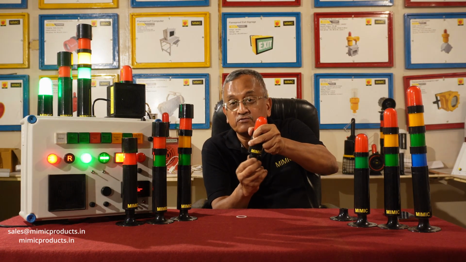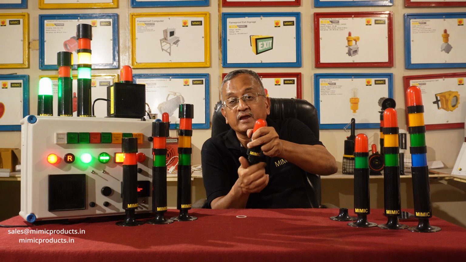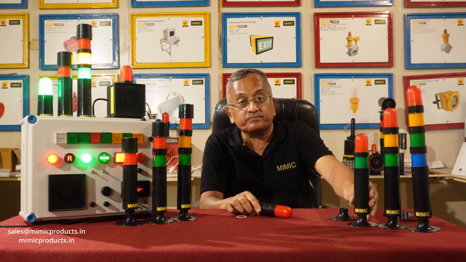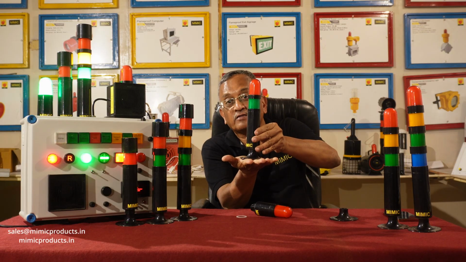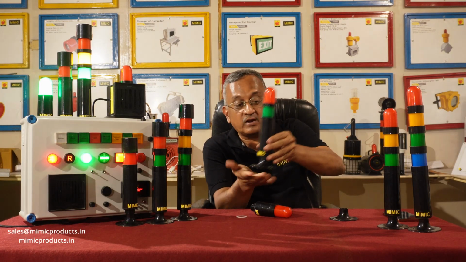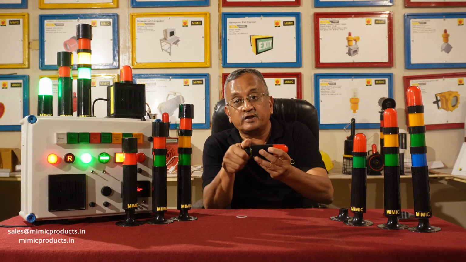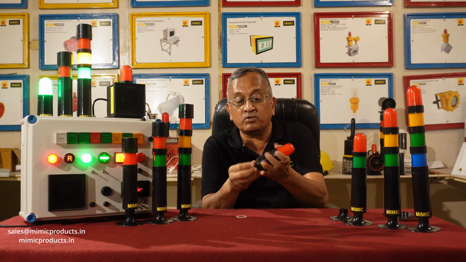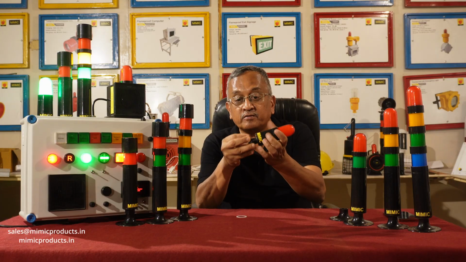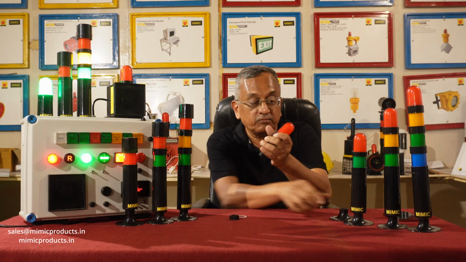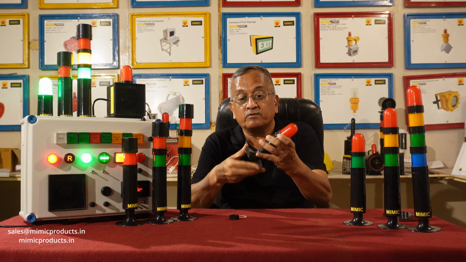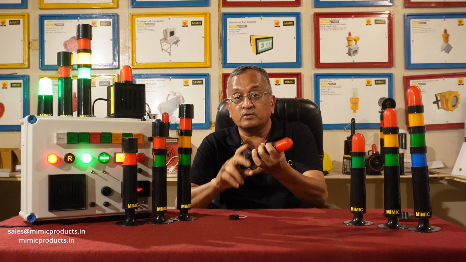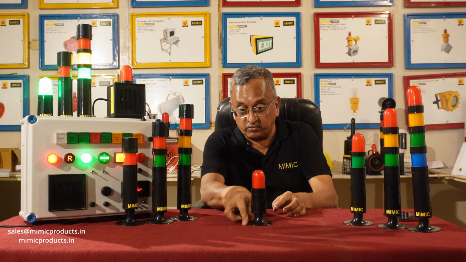But where the panel is not there, or you want to fit it without making a 22.5 mm hole, base mounting type tower lamps are there. The same Mimic tower lamp can be converted from this panel top indicator to base mounting just by removing this nut and fitting this base mounting. This is the conversion of the tower lamp from panel mounting to base mounting.